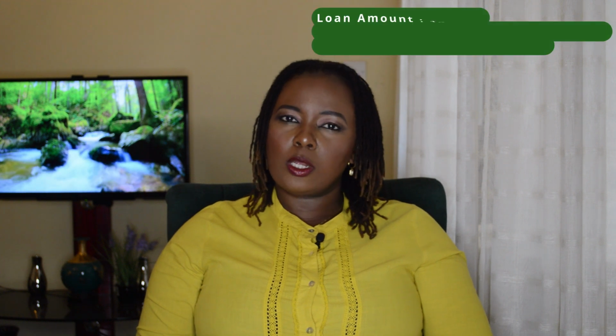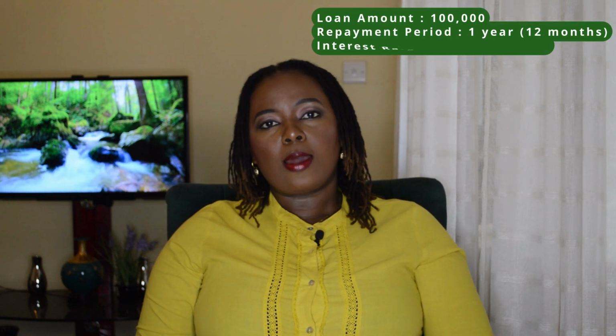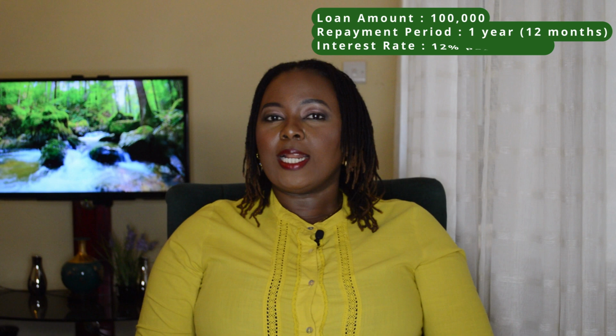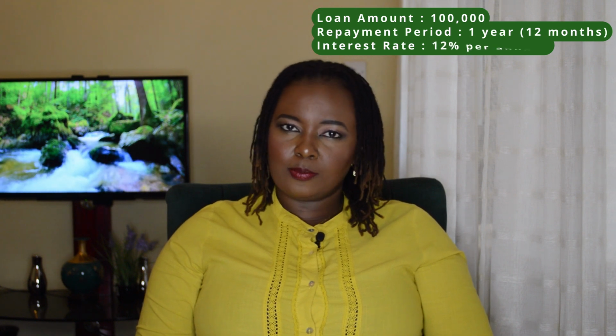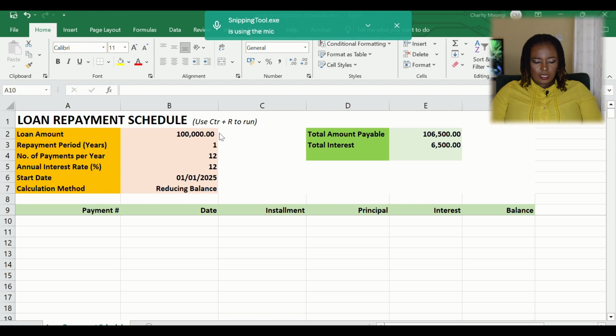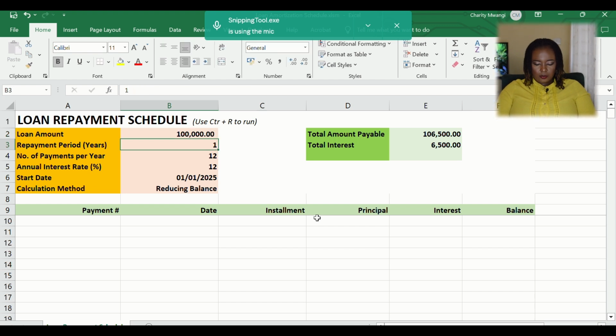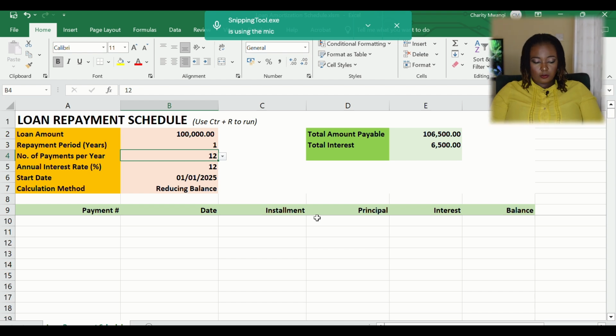So in this case, as I've said, we'll use a constant amount of 100,000, a repayment period of 1 year, so that's 12 months, and an interest rate of 12%. So let's start. So here I have the 100,000 as my loan amount, repayment period in years, 1, number of payments per year, 12 payments per year, so every month.